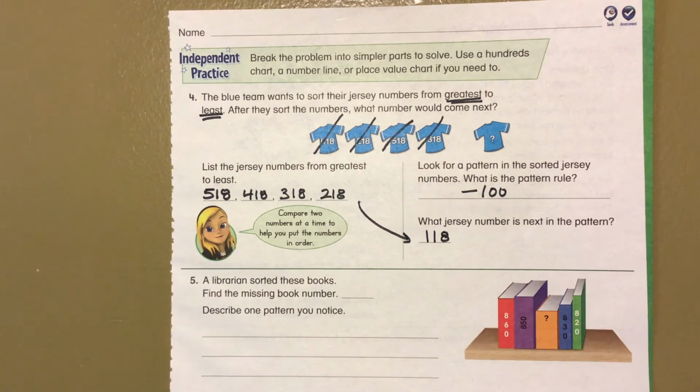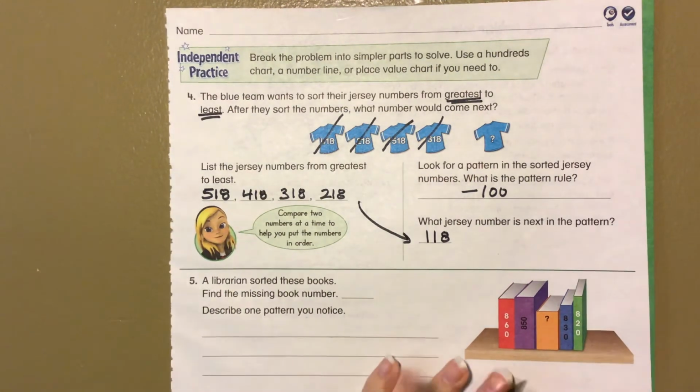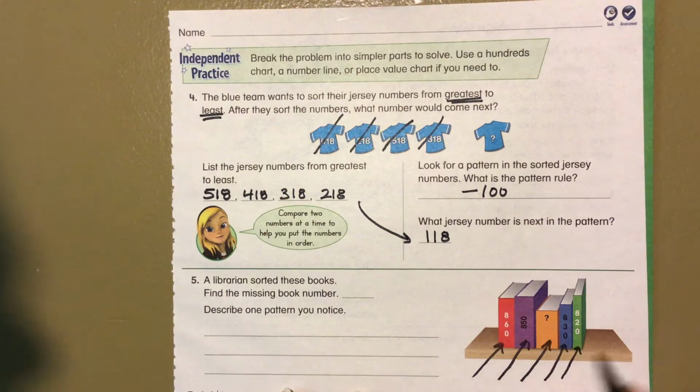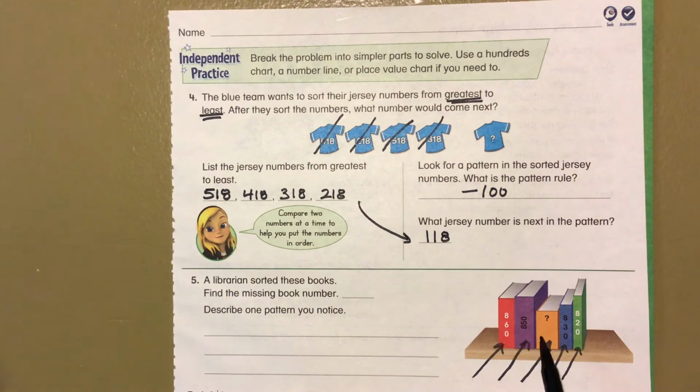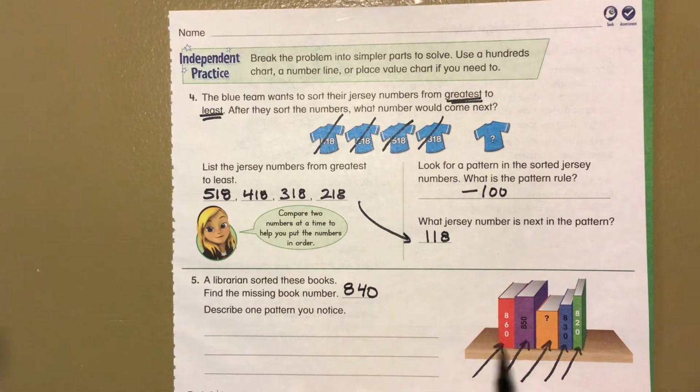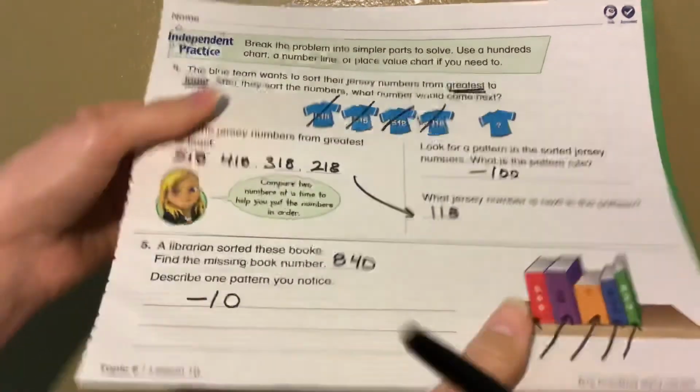All right, let's take a look at this. Number 5, a librarian sorted these books. Find the missing book number. I see 860, 850, something, 830, 820. So I definitely see the pattern. What's our missing book number going to be? Yep, it's going to be 840. The pattern I see is subtract 10. 860 minus 10, 850, minus 10, 840, minus 10, 830, minus 10, 820. All right, let's turn this over to our last page for this lesson.